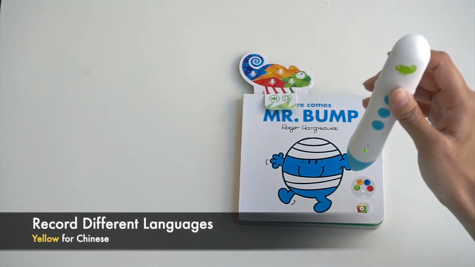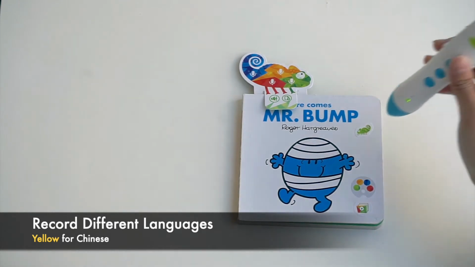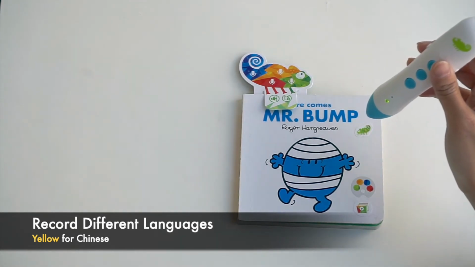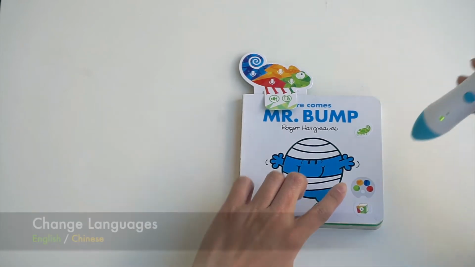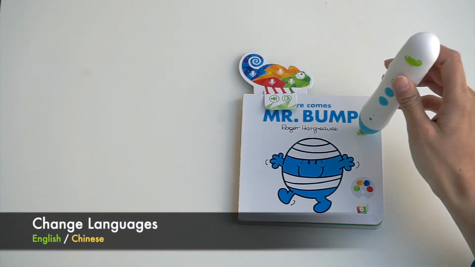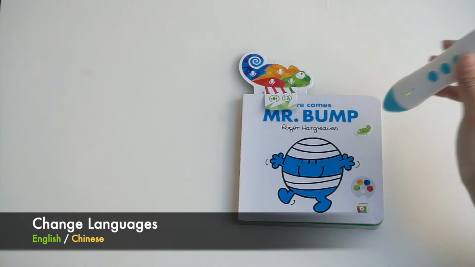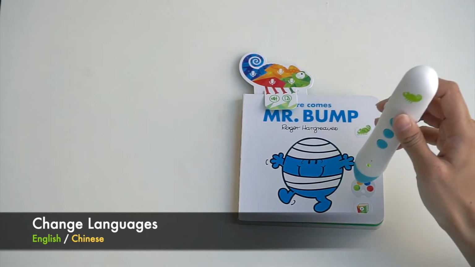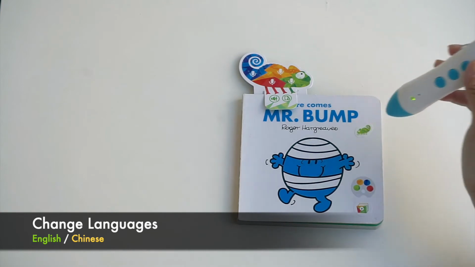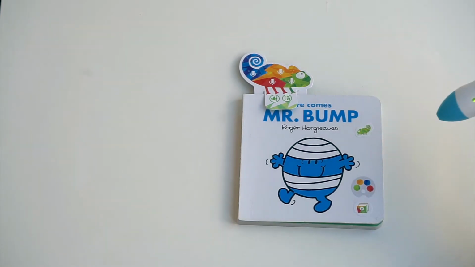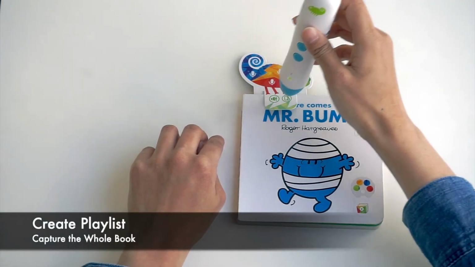Change the languages from the colour tray. Here comes Mr. Bob. When recording is finished, create a playlist to capture a whole book.